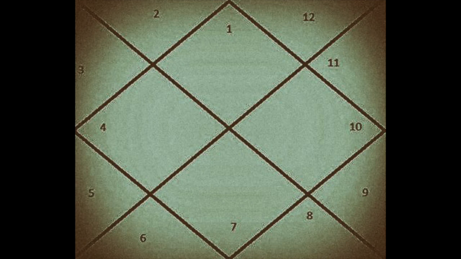Now, let's come to Jupiter. Jupiter rules the ninth house and the 12th house, but the Mula Trikona sign of Jupiter falls in the ninth house, and also the trine overpowers the second, eighth, and 12th house. Hence, Jupiter becomes a functional benefic planet for Aries ascendant.